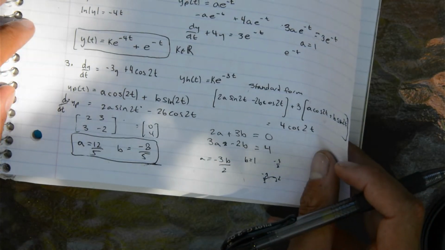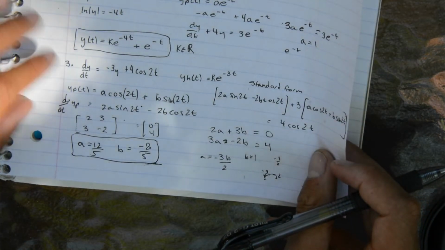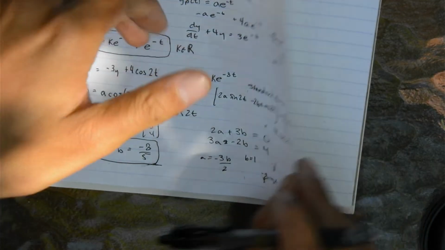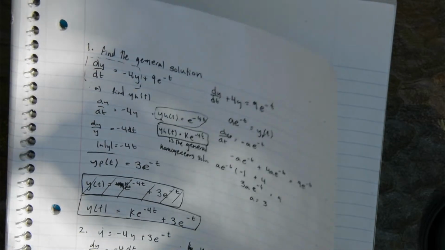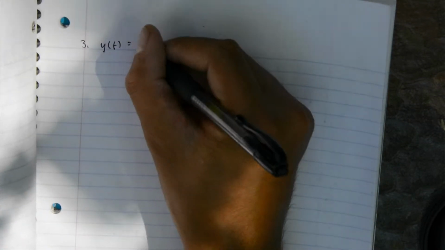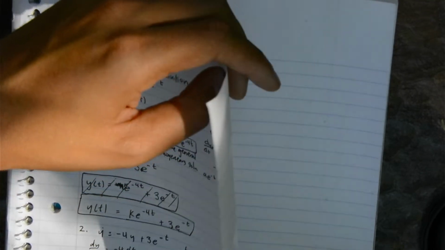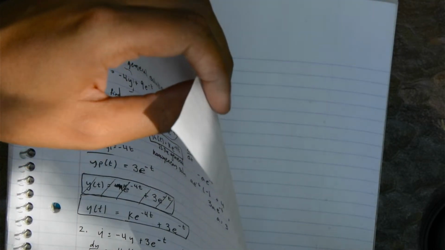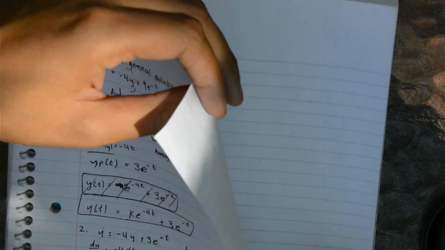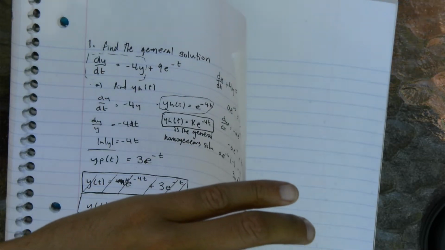So now we should be able to get the general solution, y of t is equal to k e to the minus 3t plus, this is going to be big, wait, hold on, I'm getting confused.